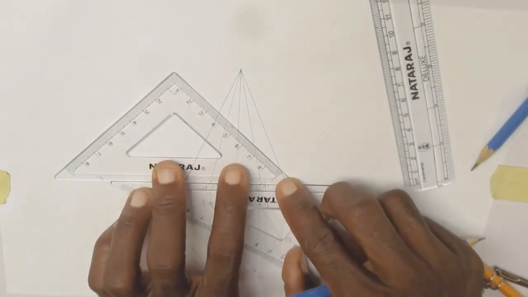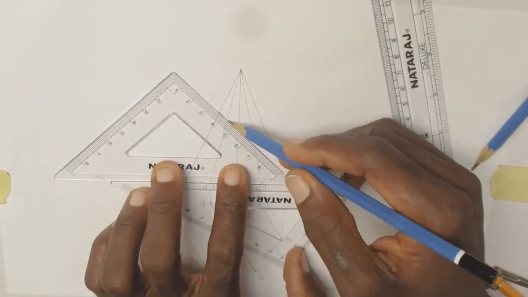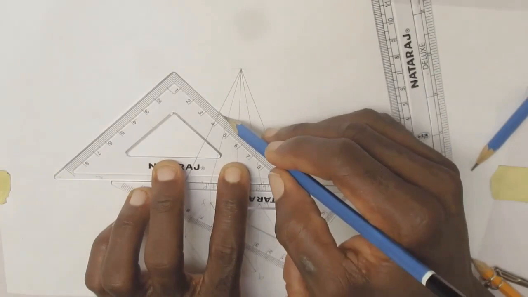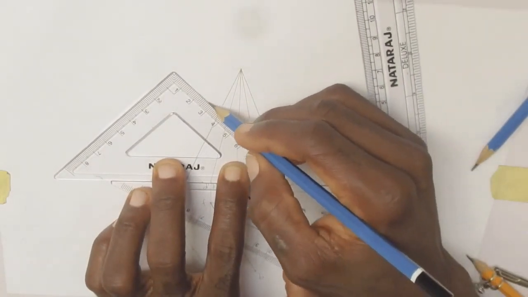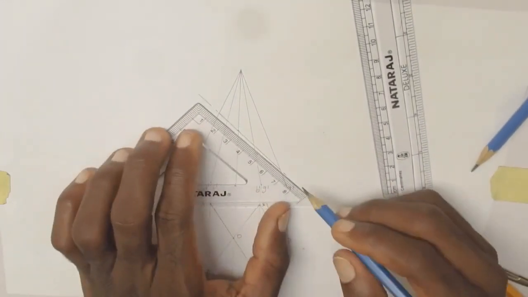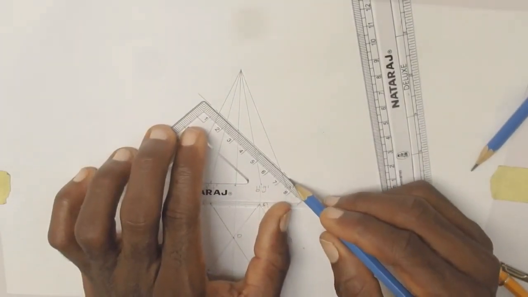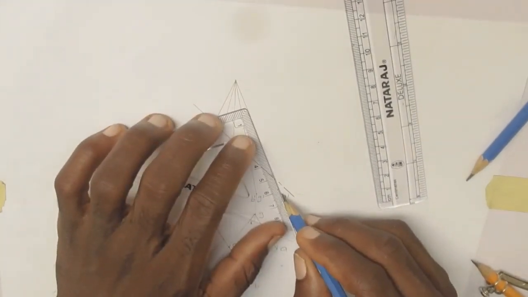Then after that, we draw the line, which is the cutting plane, inclined at an angle of 45 degrees to the horizontal. Okay, so we draw that, and this is how the cutting plane is supposed to be. All right, now we need to firm.